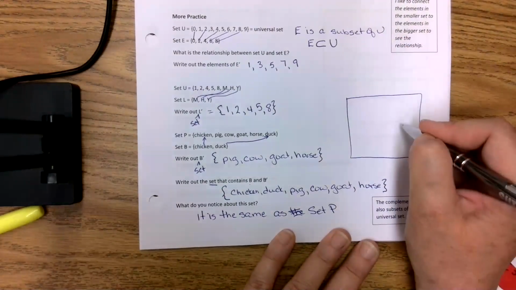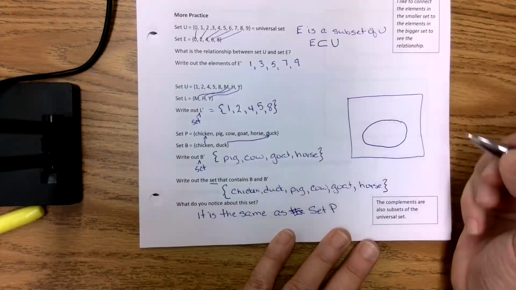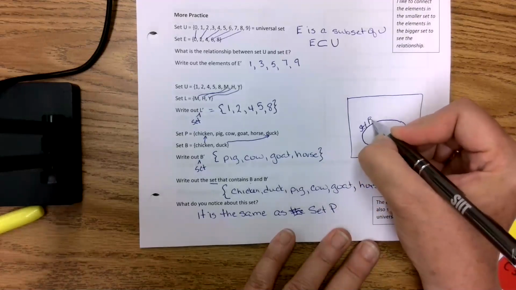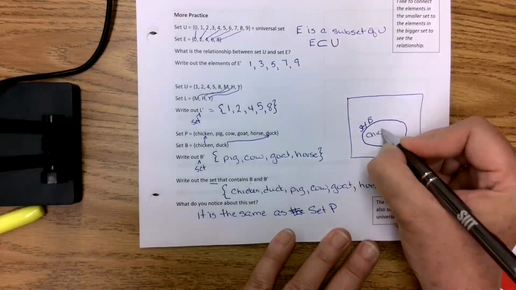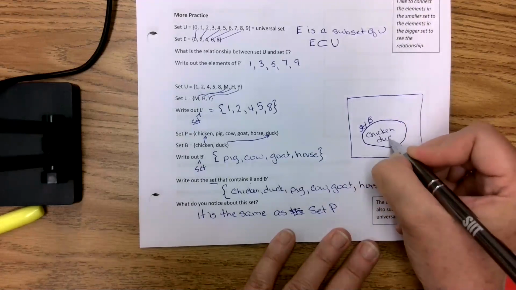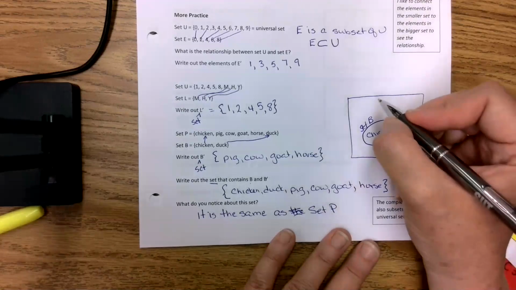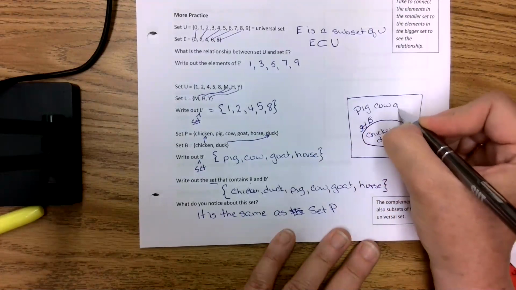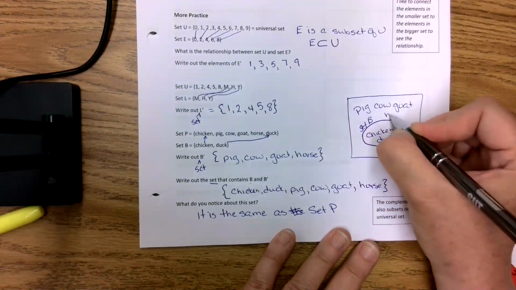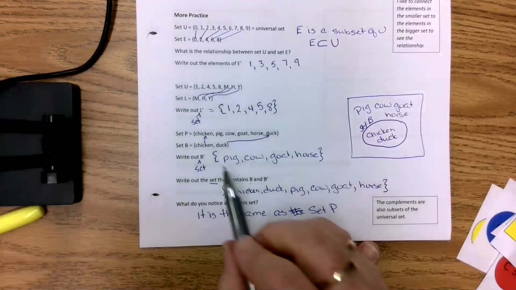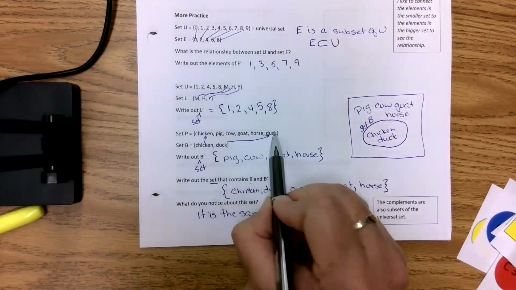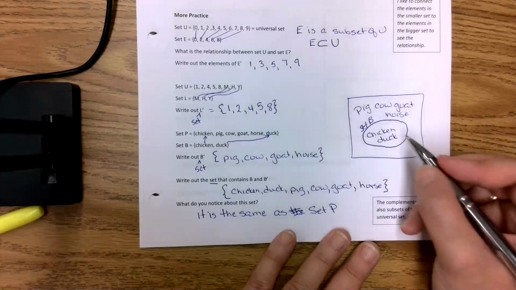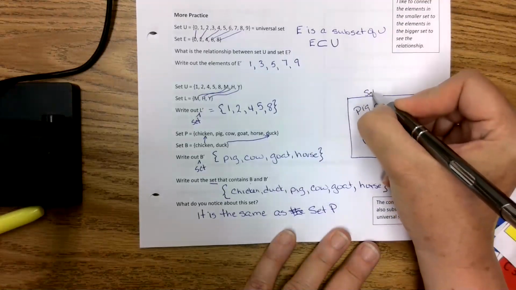So if we were to draw this, this would be set B. It's got chicken and duck. I think I drew this just a minute ago. And this would have pig, cow, goat, and horse. And I'm going to double check. There are 1, 2, 3, 4, 5, 6 elements here. 1, 2, 3, 4, 5, 6 elements there. I have not missed anything. And this was called set P.